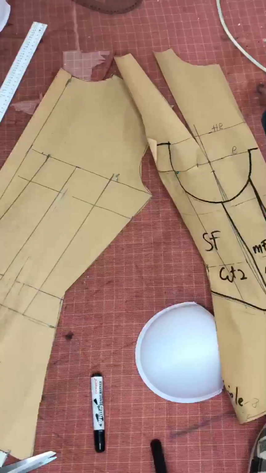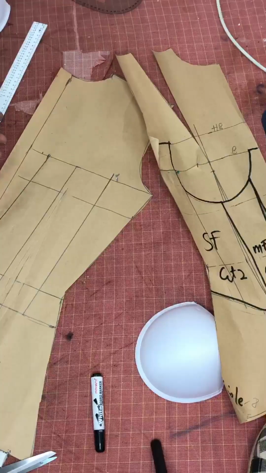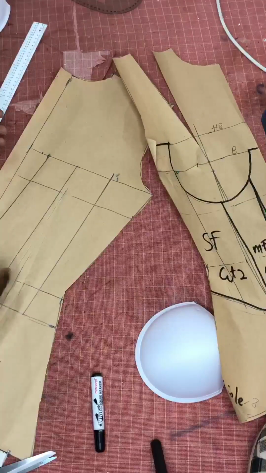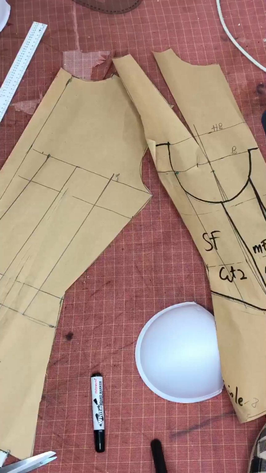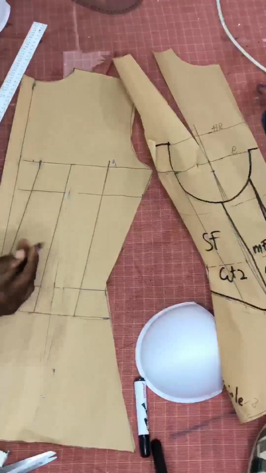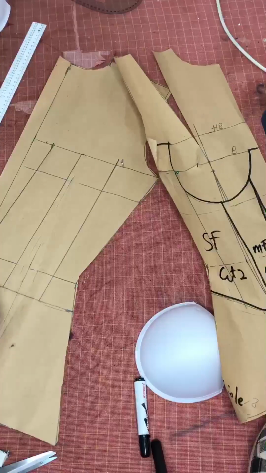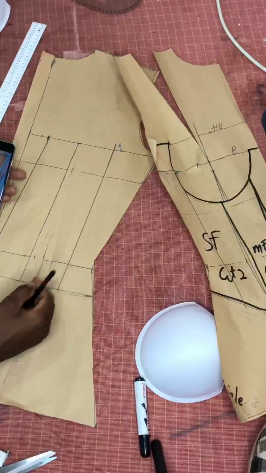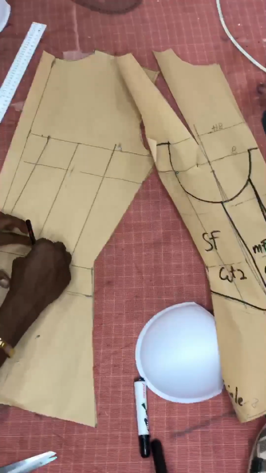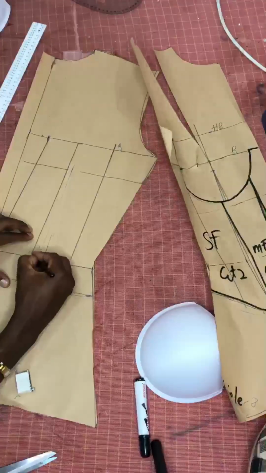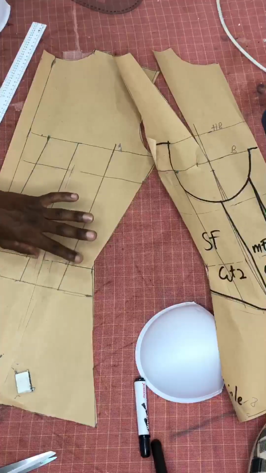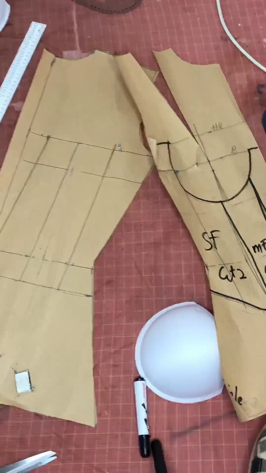Okay, so I have 2 lines. Now you can do this with calculations or measurements so that the lines become equal. So this will be my back, and I'm going to share the allowance. This is going to take 1/4 inch here and 1/4 inch here. When it adds up, it's going to be 1/2 inch. So 1/4 here, 1/4 here, 1/4 here, 1/4. That is the total waist allowance I did earlier.